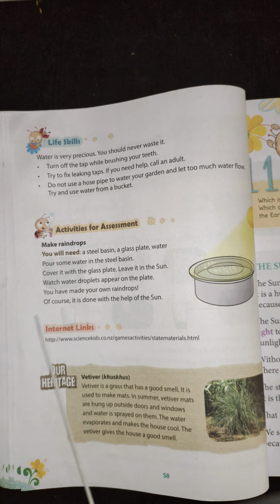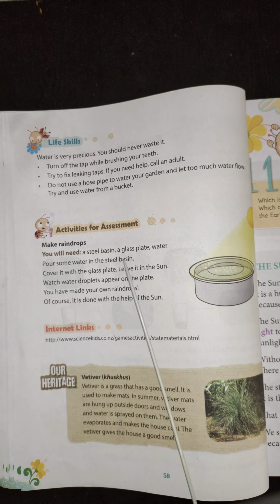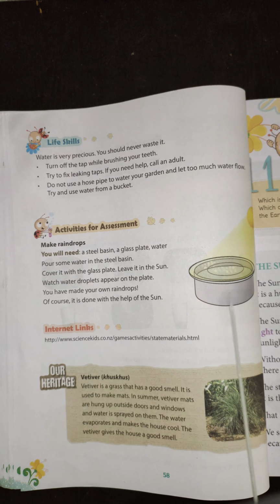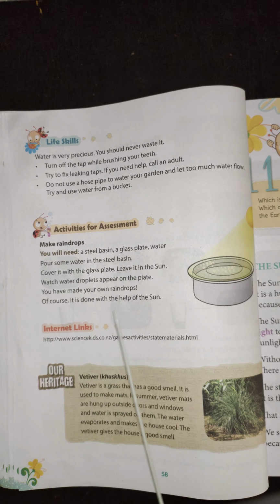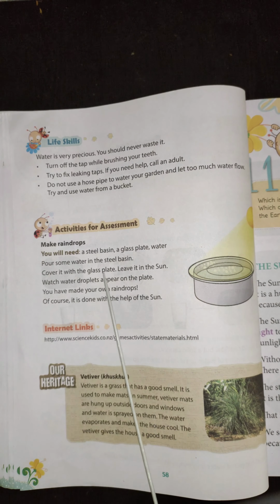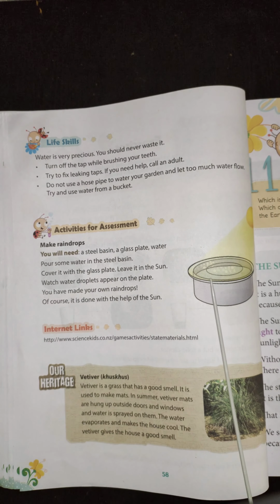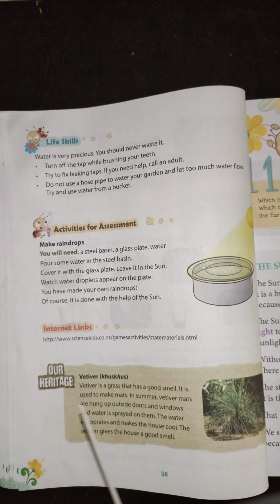Activities for assessment. Make raindrops. We require a steel basin, a glass plate, and water. Pour some water in the steel basin like this. Cover it with a glass plate. Leave it in the sun. Then you need to keep it in the sunlight.